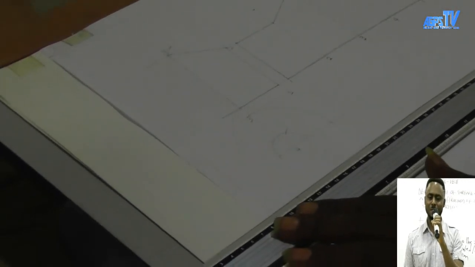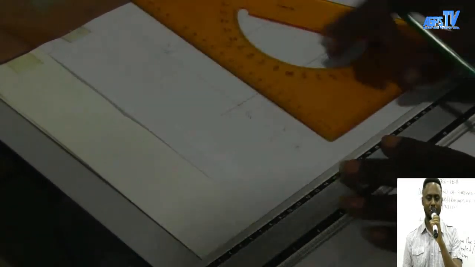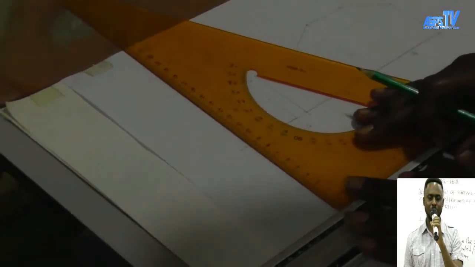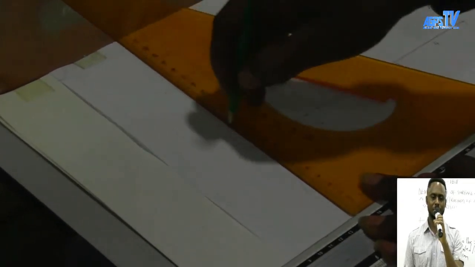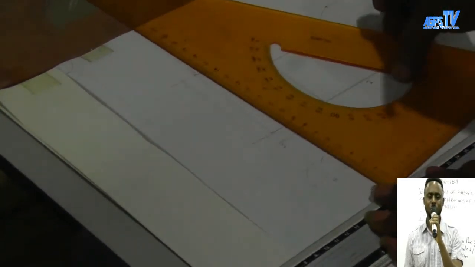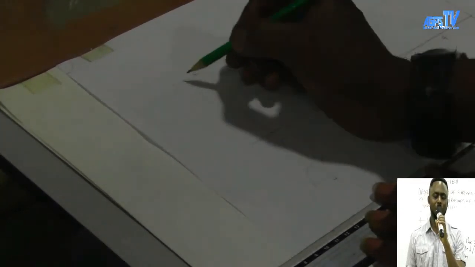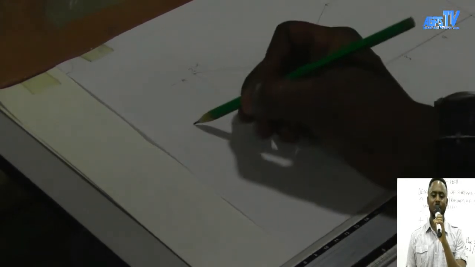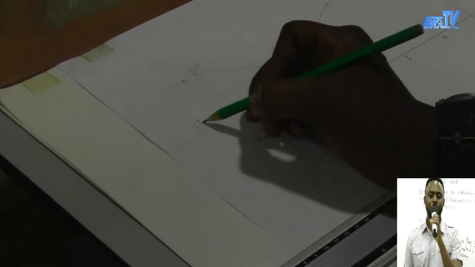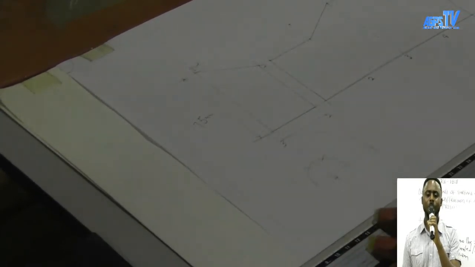That is my 10 millimeters I measured. So I use my T-square to join it to the other edge. Then I enclose the two edges with arrows. Good. So this means that the height between the two edges is 75 millimeters. Then you write it.